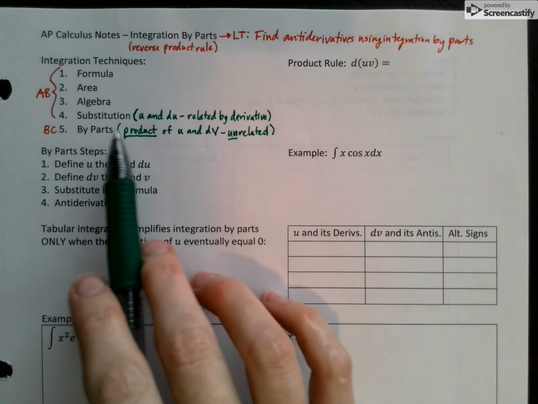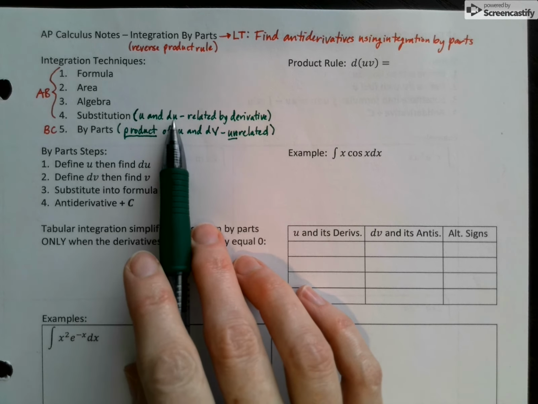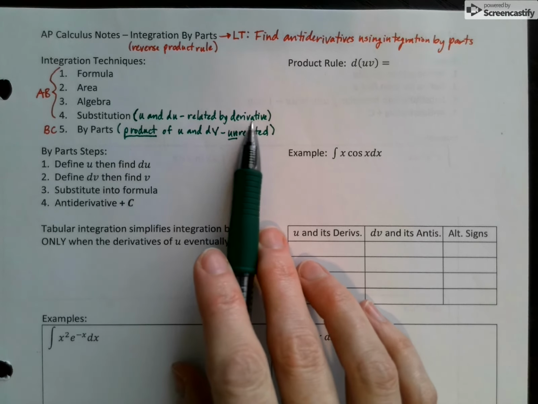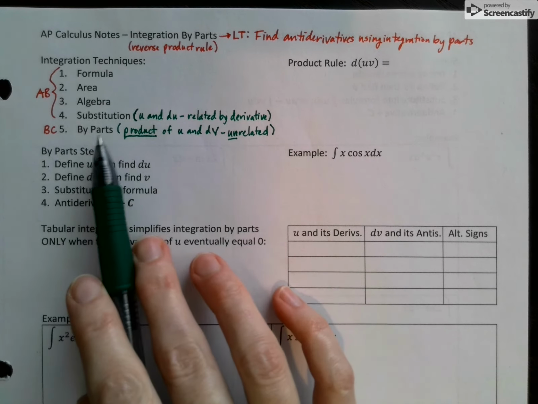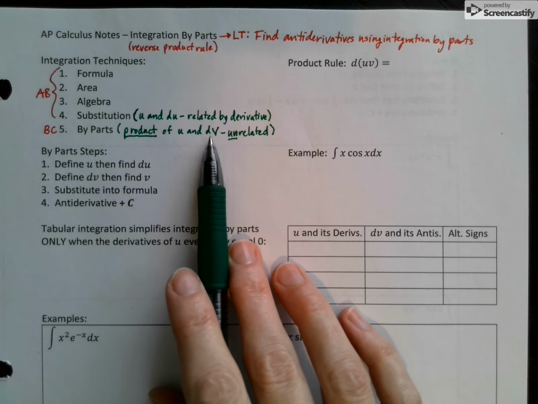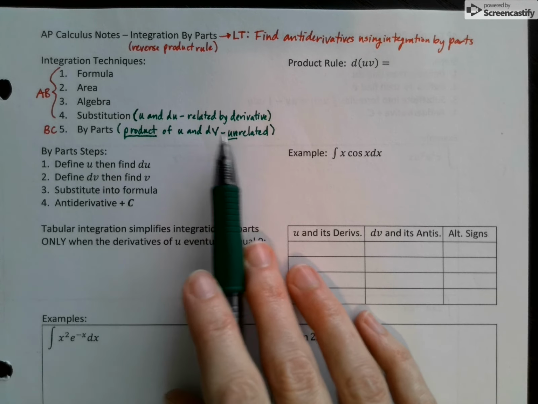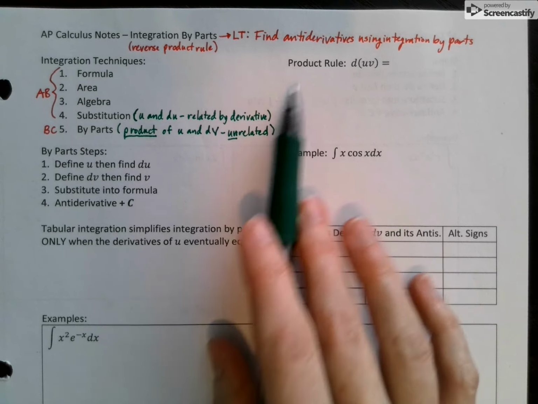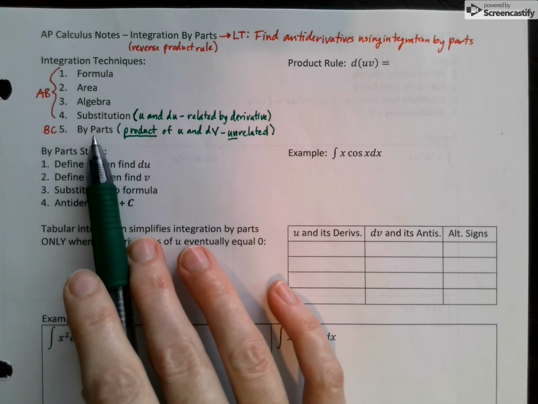And to contrast it to what we were working on the past 2 lessons, substitution, we were finding a u function and a du function, which was the derivative of u. And so we were looking for 2 functions that were related by a derivative. Often they were a composition of functions, and sometimes they were a product. So by parts is different because it is a product, but it's of a function u and another function we'll call dv. And we're using v instead of the u because we want to show that these 2 functions are unrelated to each other through a derivative. So now we'll look at the product rule and see how that is going to help us derive the formula that we're going to use with integration by parts.